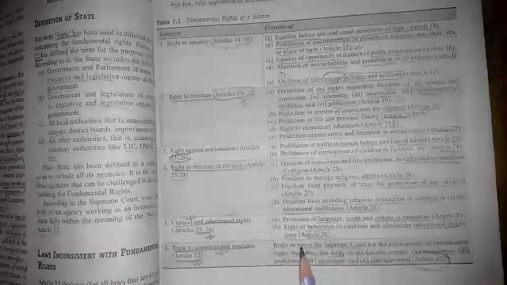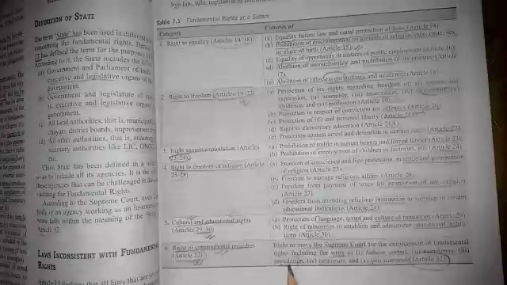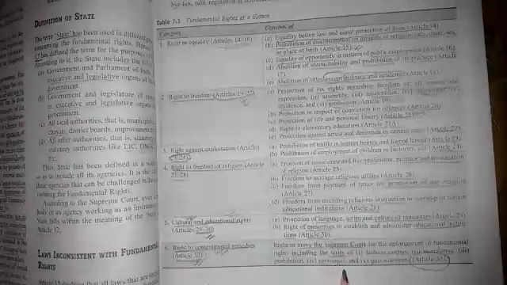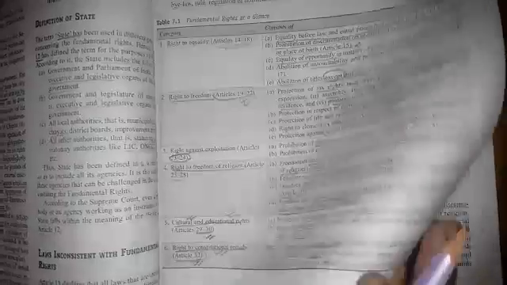anybody can move the Supreme Court through the issue of writs, such as habeas corpus. Six writs are there. First habeas corpus, second mandamus, third prohibition, fourth certiorari, fifth quo warranto, right? So these are 5. Sorry, by mistake I said 6 writs. There are 5 writs: habeas corpus, mandamus, prohibition, certiorari and quo warranto. Now I am moving to the next page.